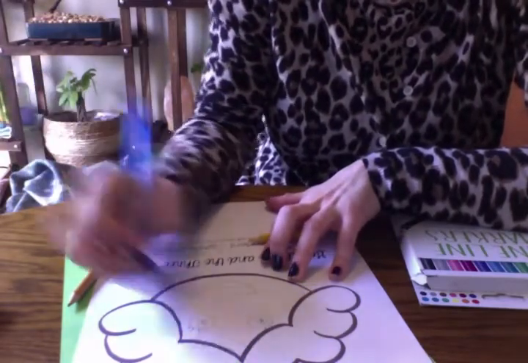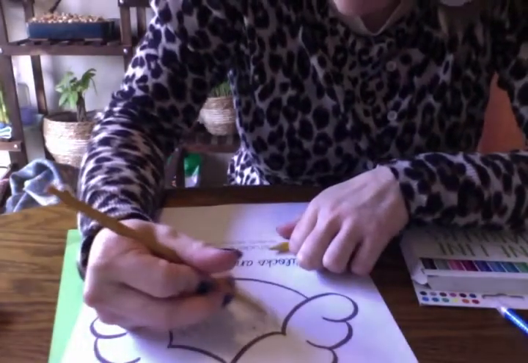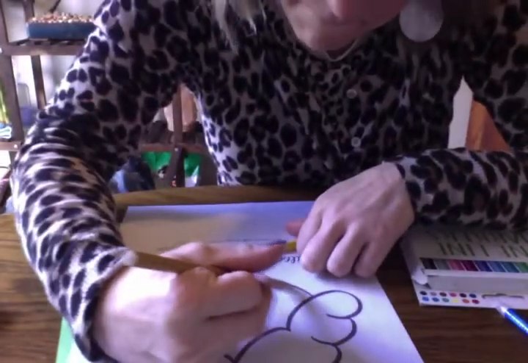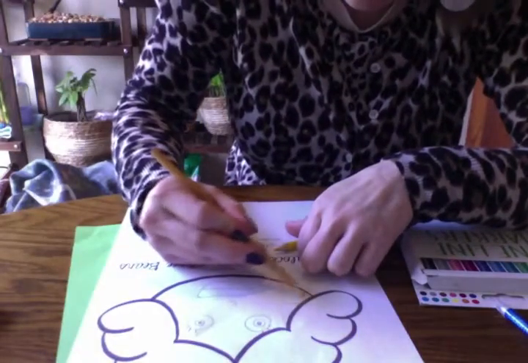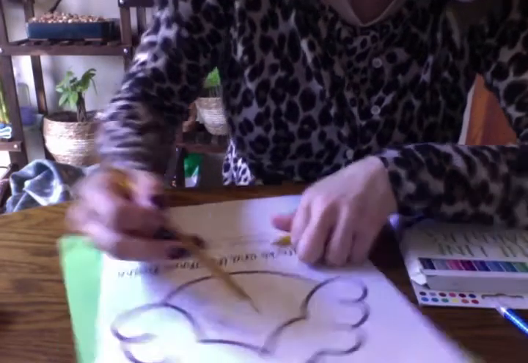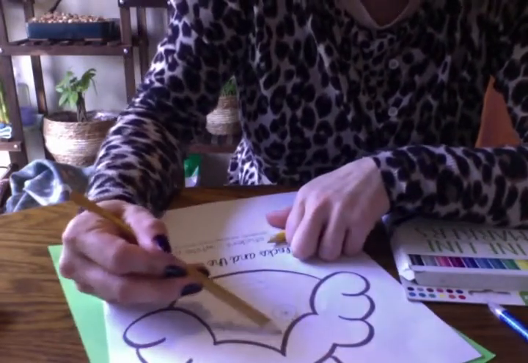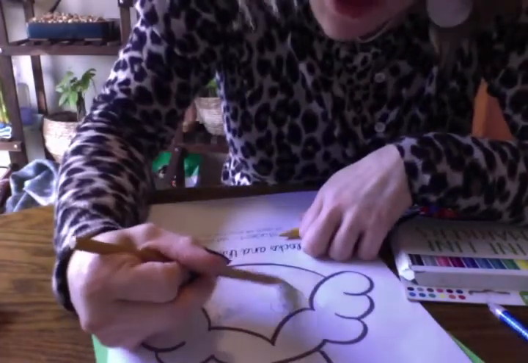Okay. I'm going to go ahead and color her skin. I'm making her kind of like a golden tan color so that it shows up better in the video.